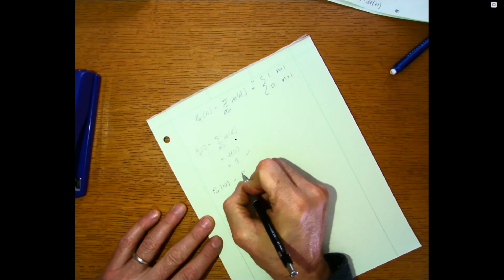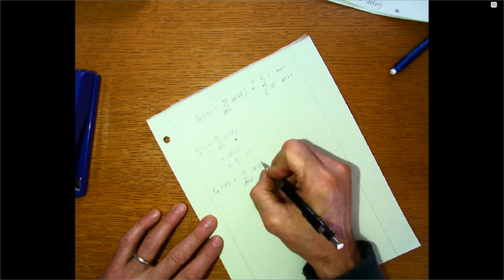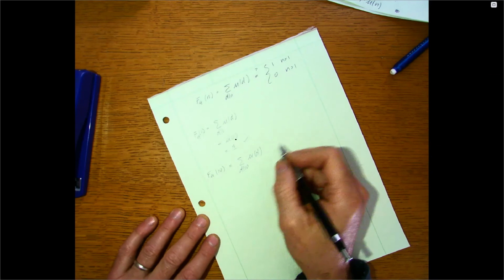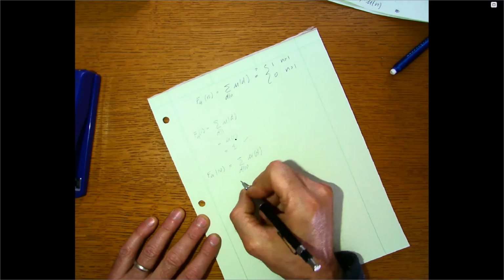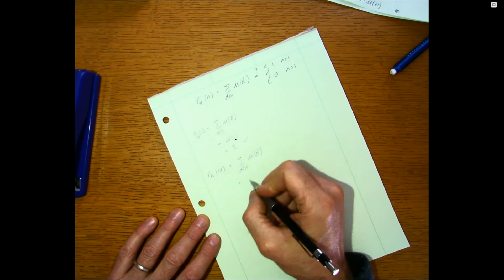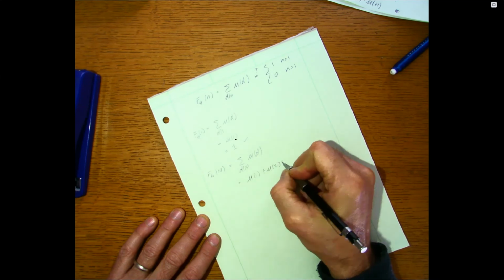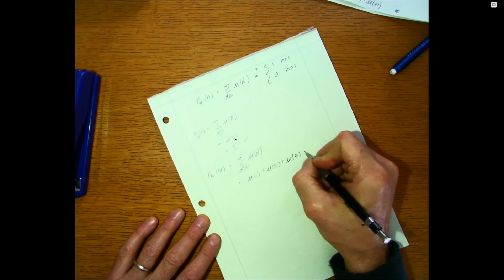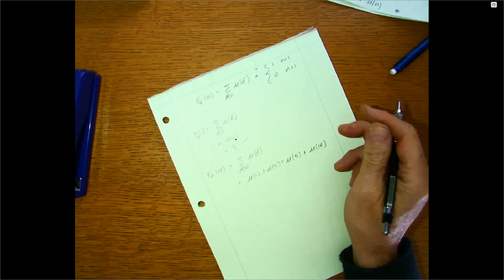Then it would be the sum of all the divisors of 10 of mu evaluated. So let's see, the divisors of 10 are going to be 1, 2, 5, and 10. So it would be mu of 1 plus mu of 2 plus mu of 5 plus mu of 10. And that seems like a pretty crazy thing.